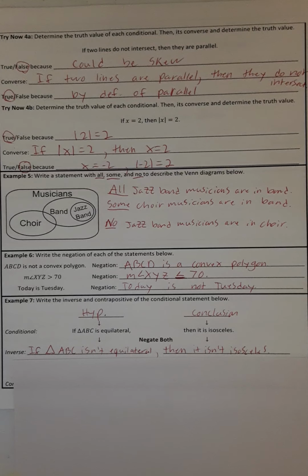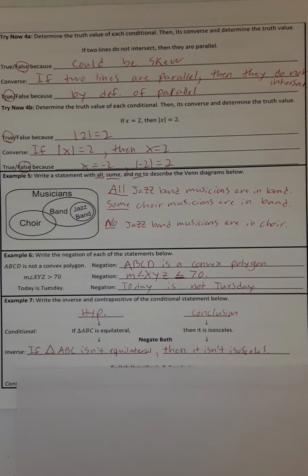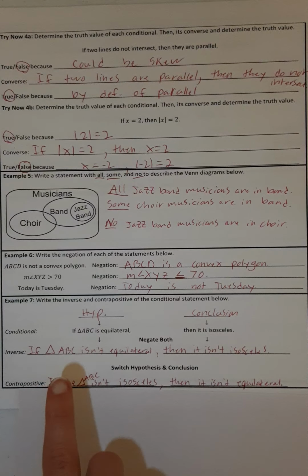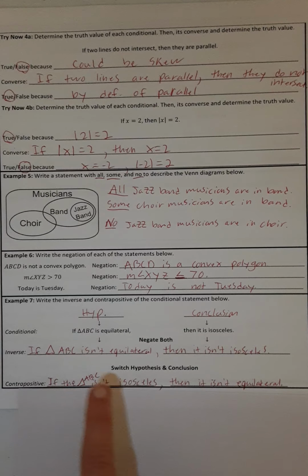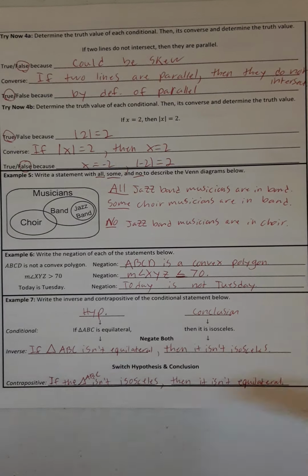And then to find the contrapositive, I simply switch the order up. So I say, if the triangle ABC isn't isosceles, then it isn't equilateral. Notice triangle ABC is our subject. When I wrote the contrapositive, I still put the subject in the first part. That way the sentence just reads well. It makes sense if you read it as an English sentence. If we had left it in the second part of the sentence, it would be a really confusing sentence to read. So it's okay to move the subject around so that you can actually read it.